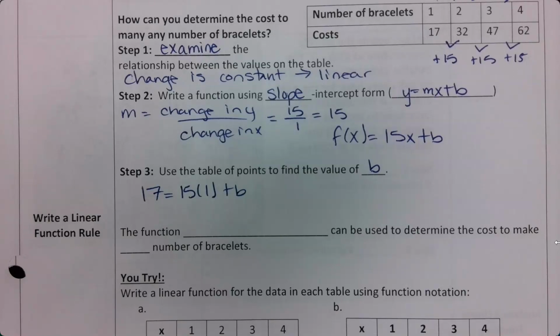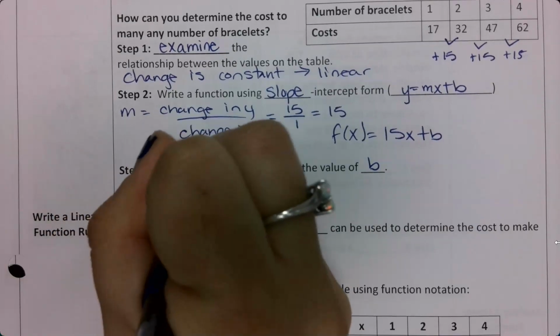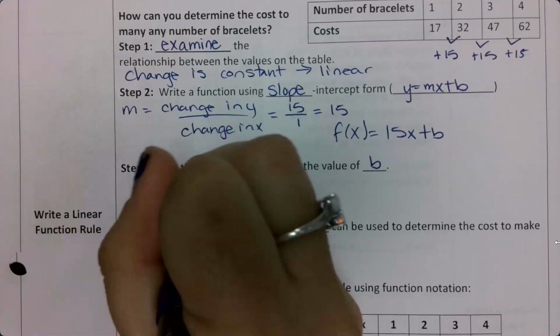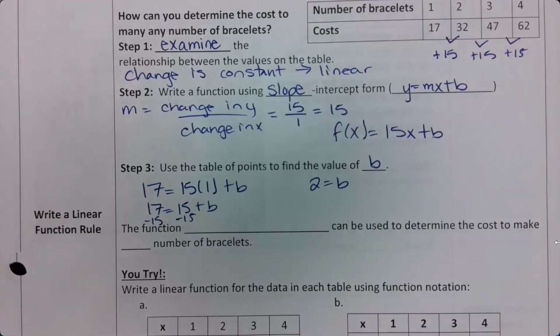Okay, and then how do I solve for b? Now I have 15 plus b, and then what do I want to do? You couldn't subtract before I multiplied. You have to multiply first. Okay, so now that I have b equals 2, how do I write my final answer?